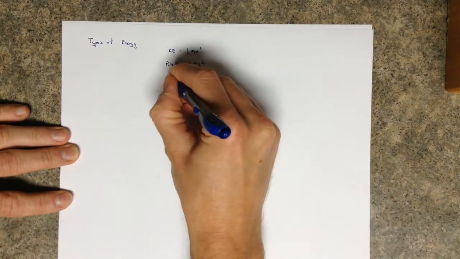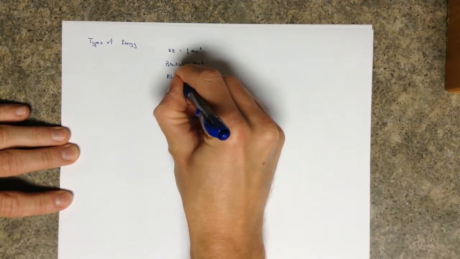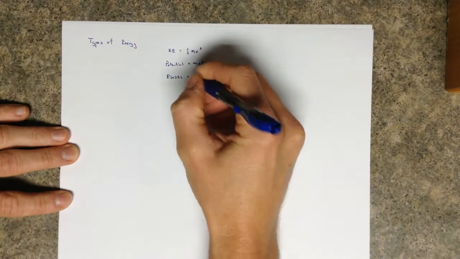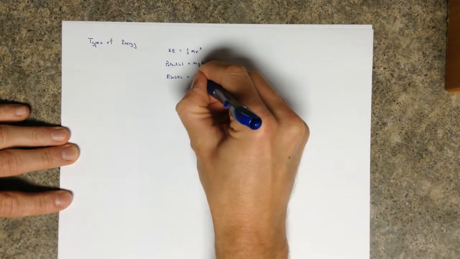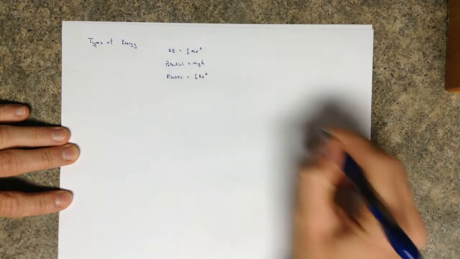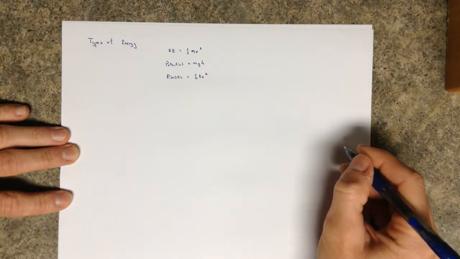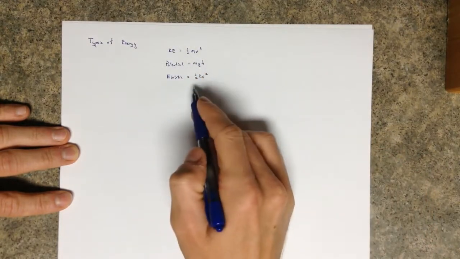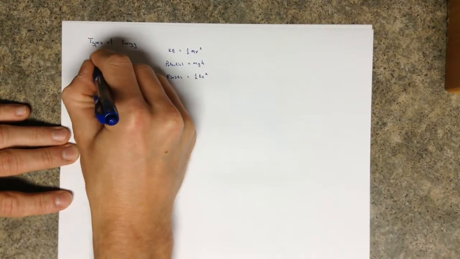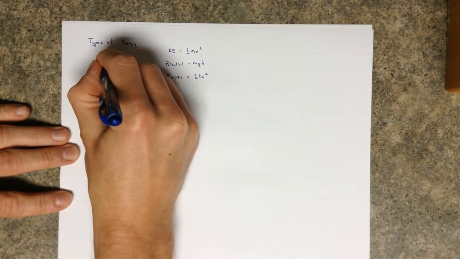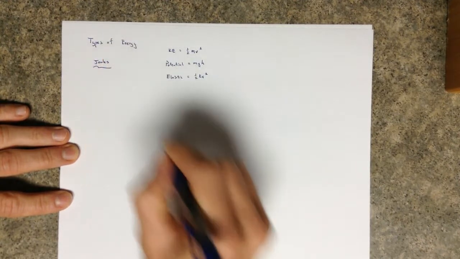And then we have elastic, which is a different type of potential energy, but elastic energy is like the energy stored in a rubber band or in a bungee cord or in a spring, anything that really can stretch or compress. And so this is how you find out the energy. The amount of energy is in joules. Okay, that's the unit of energy.